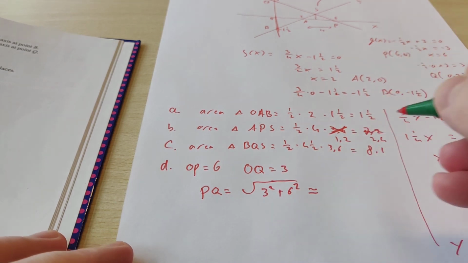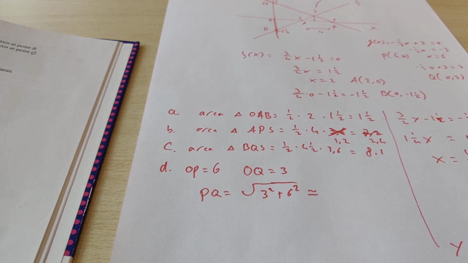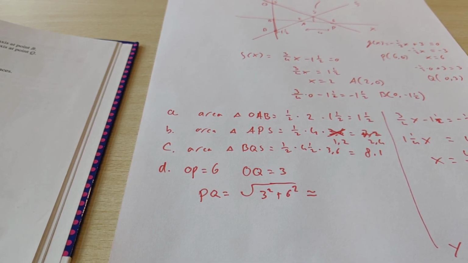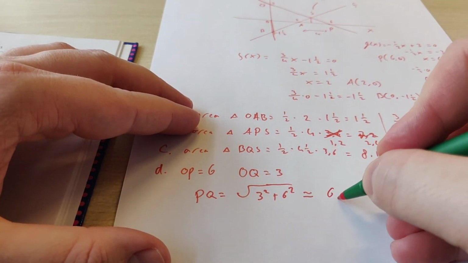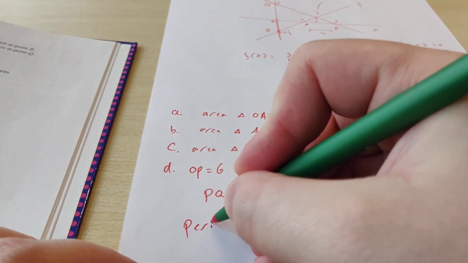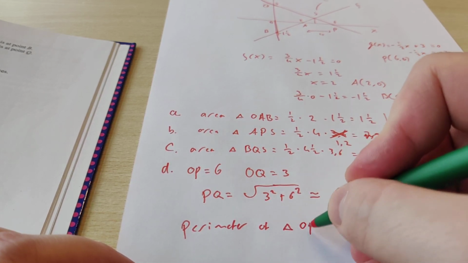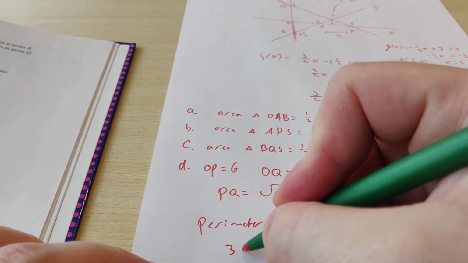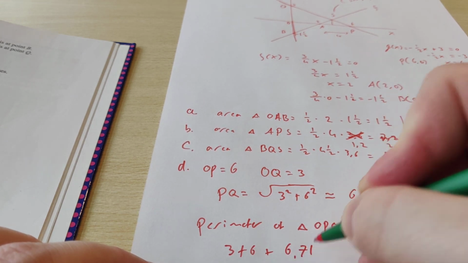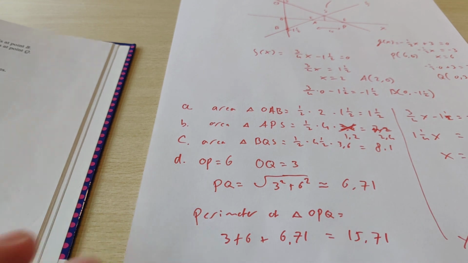Now it does say that we have to round off to 2 decimal places, so I'm just going to calculate what this is and then round it off. This is the square root of 3 squared plus 6 squared. And then that's 6.71. So if you want to know the perimeter of triangle OPQ, we have to do 3 plus 6 plus 6.71. Now when you add all of that, you get 15.71.